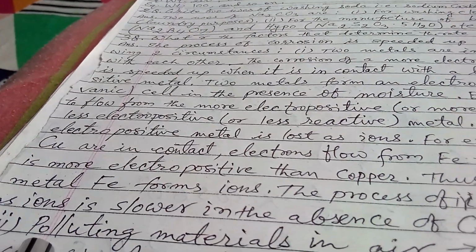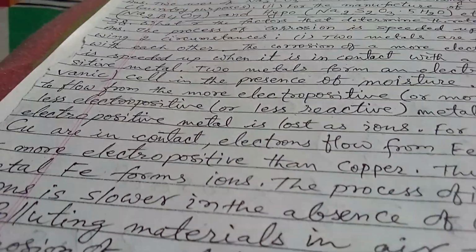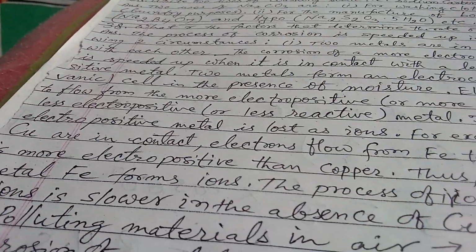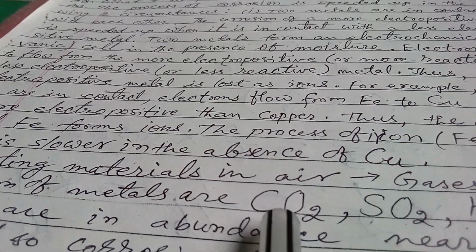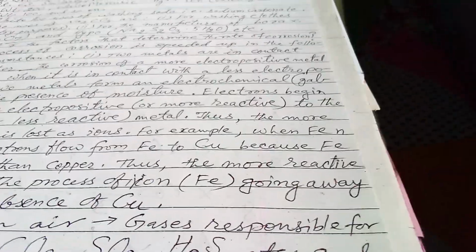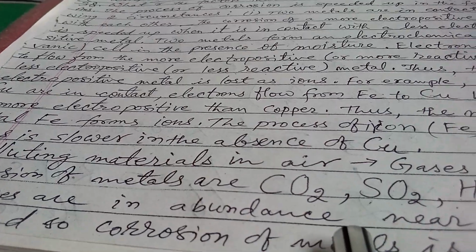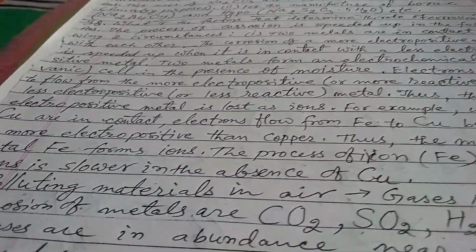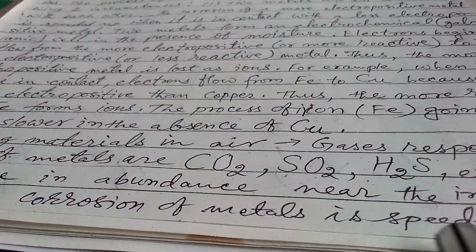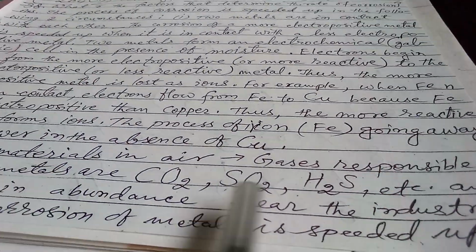Second point is polluting materials in air. Gases responsible for the corrosion of metals are carbon dioxide, sulfur dioxide, and hydrogen sulfide, etc. And these gases are in abundance near the industrial units. So, corrosion of metals is speeded up near the industrial units because these gases are present there.